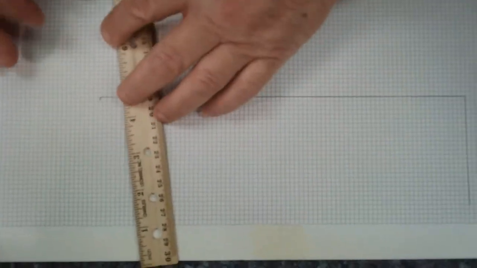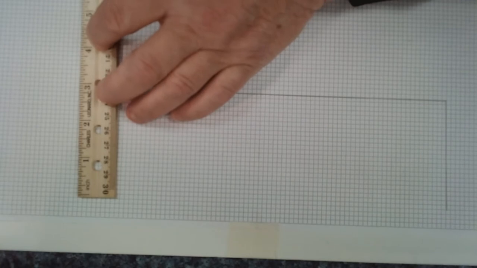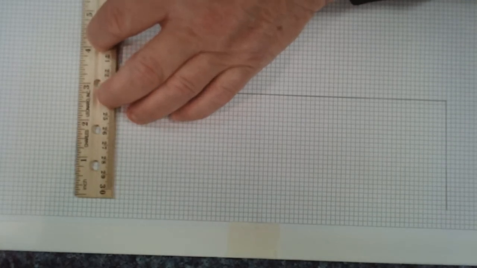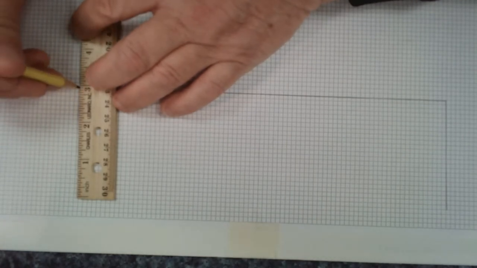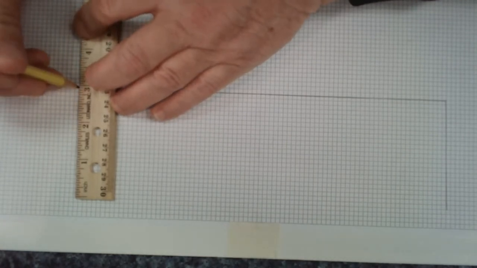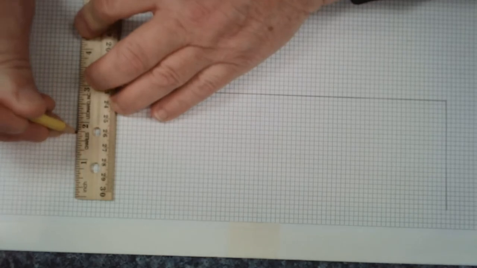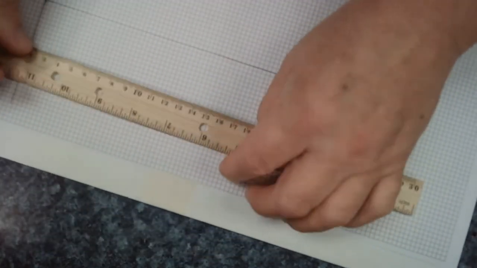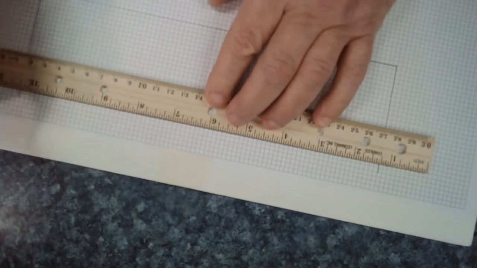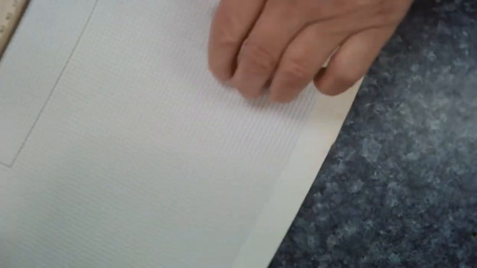I'm going to do this end. I'm going to go up 3 inches. Let's see here. Put my pencil where I wanted to start. With the graph paper, help me draw a straight line. And then the top of the rectangle. Sometimes it helps to turn it around too.